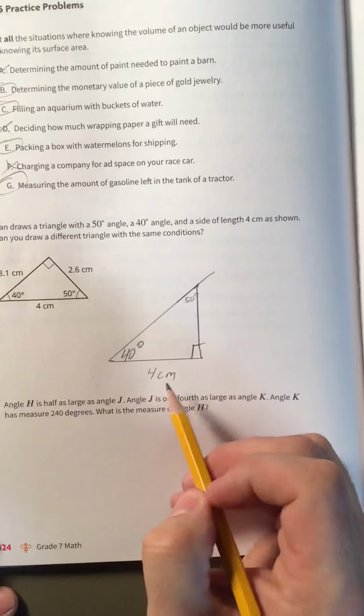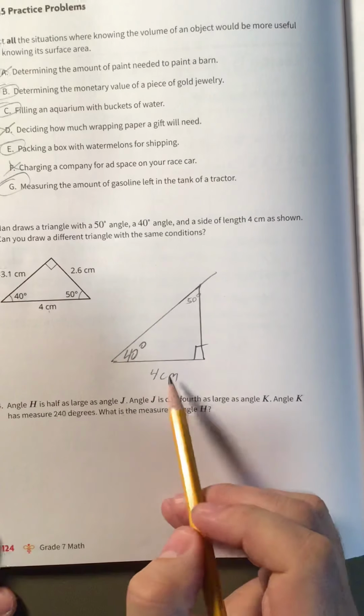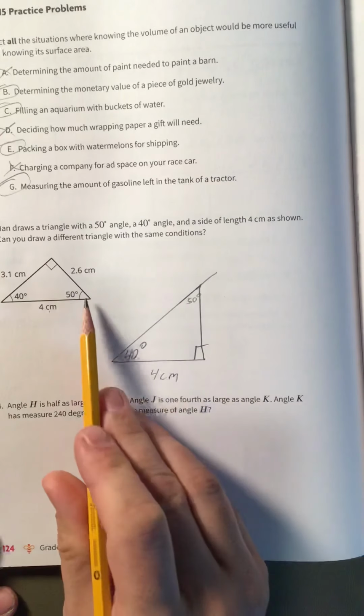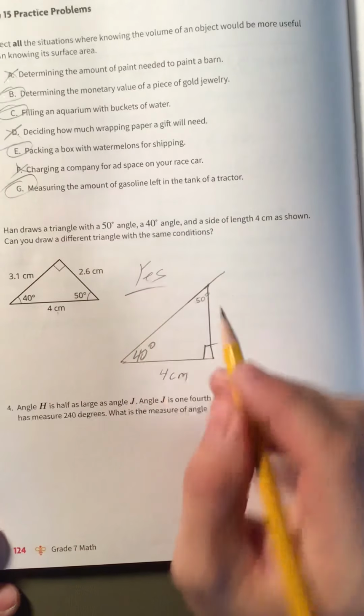Well, let's look where the 4 is. Here the 4 is across from the 90. Here the 4 is across from the 50. So those are different. So can you draw a different triangle? Absolutely.